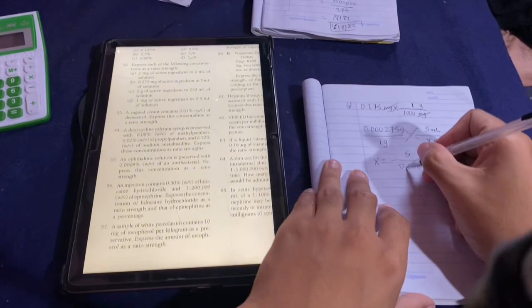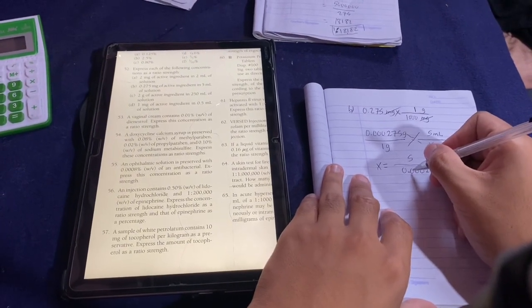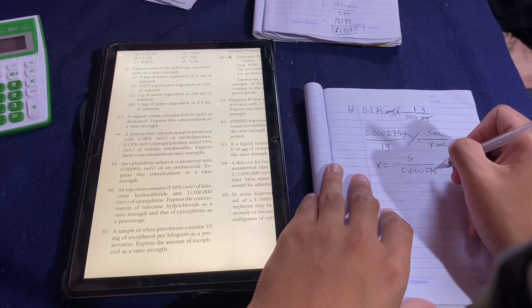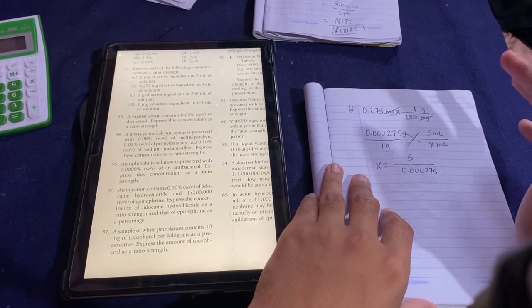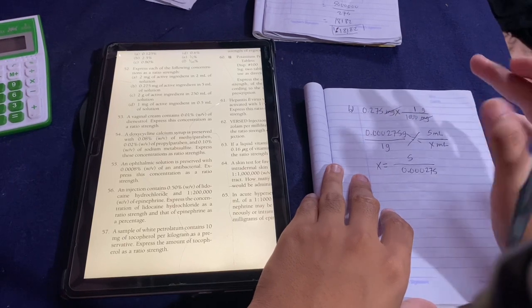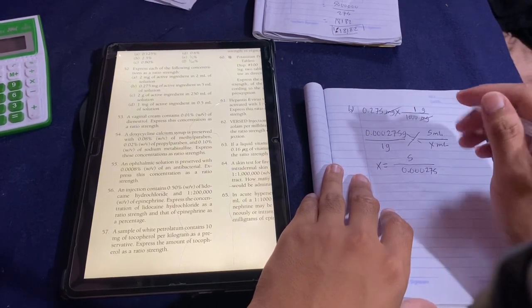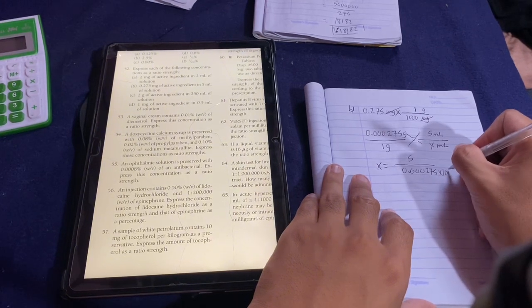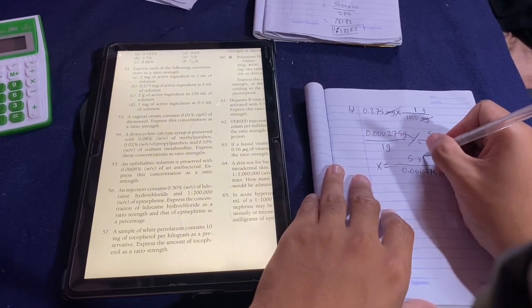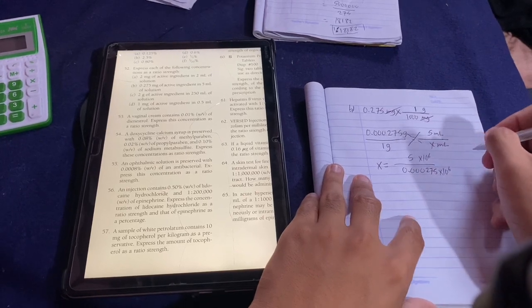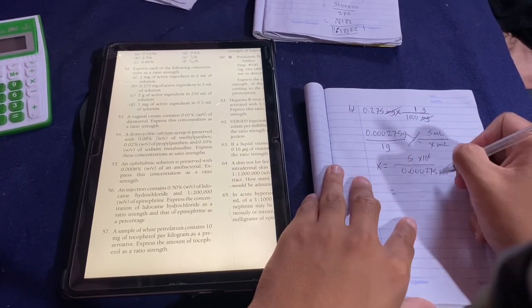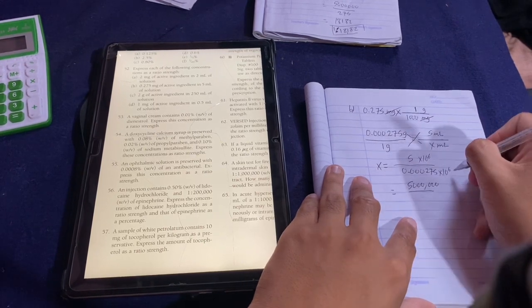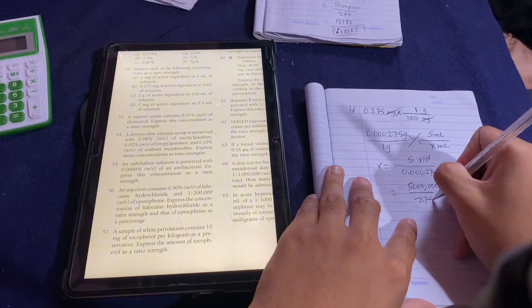0.000275. I want to remove the decimal, so I count how many digits here: 1, 2, 3, 4, 5, 6. So 6 places, 10 to the power of 6 is 1 million. So I multiply by 1 million, or 10 to the 6, and here also 10 to the 6. So this number becomes 5 million, and this one becomes 275.